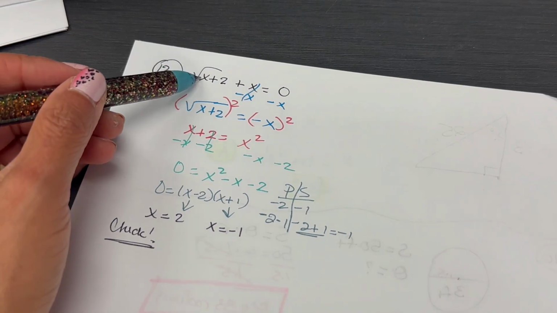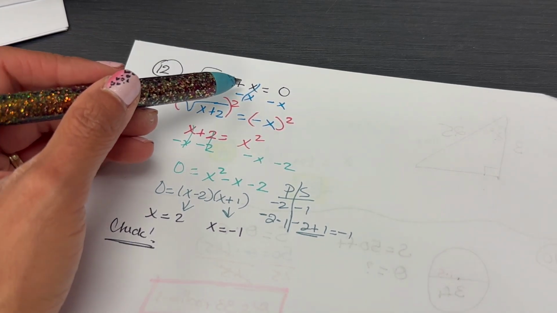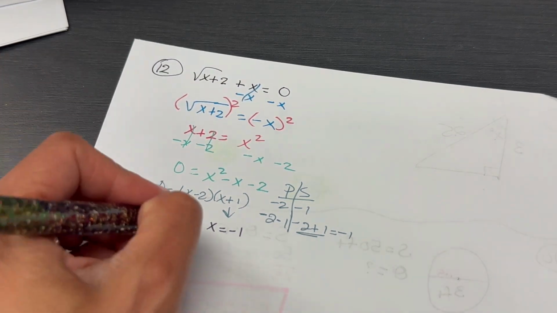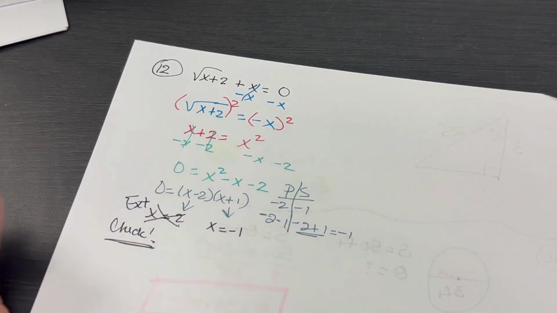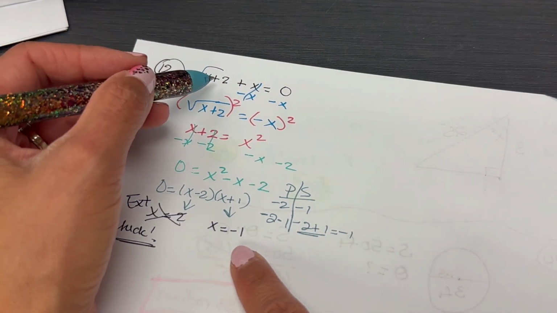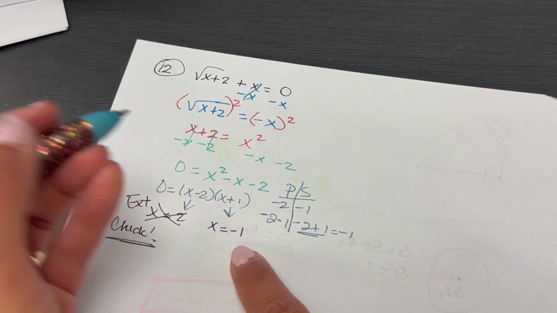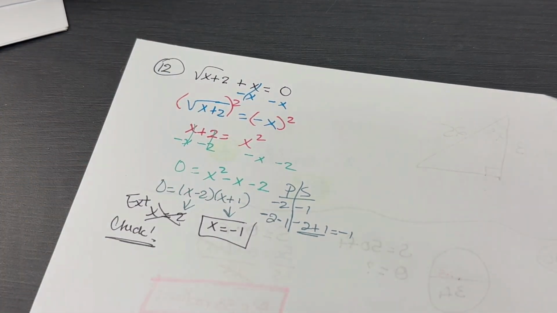So if I plug in a 2, 2 plus 2 is 4. The square root of 4 is 2, but 2 plus 2 does not equal 0. This one doesn't work. That's extraneous. Let's try the -1. -1 plus 2 is 1. The square root of 1 is 1. 1 plus -1 does add up to 0. So that one is our solution.